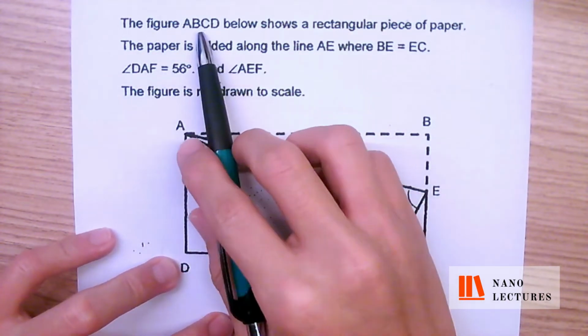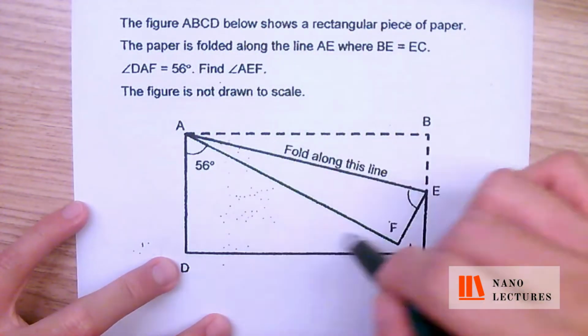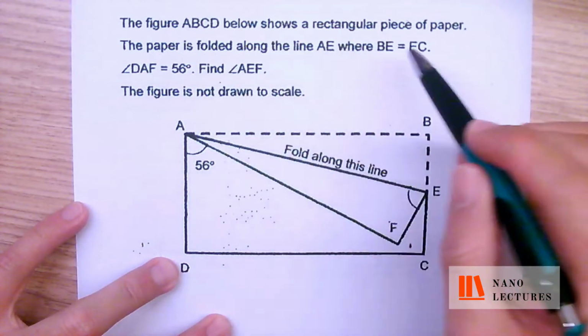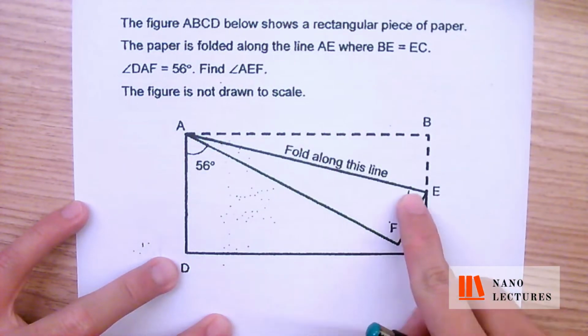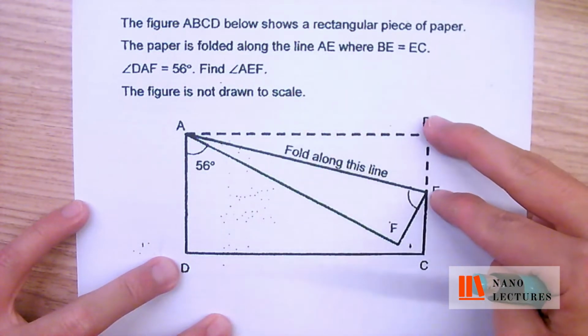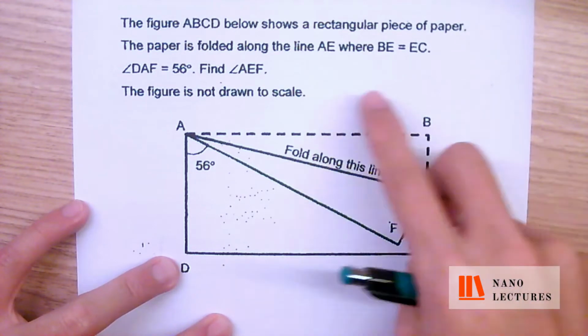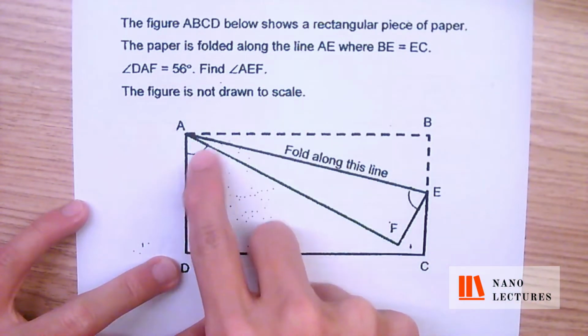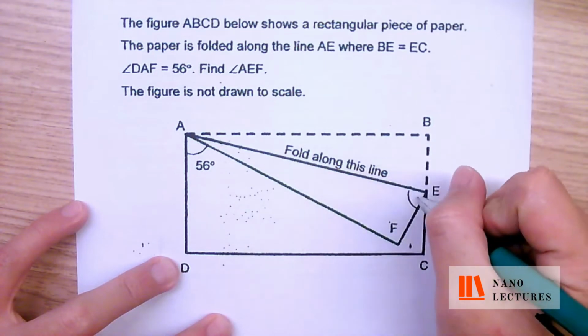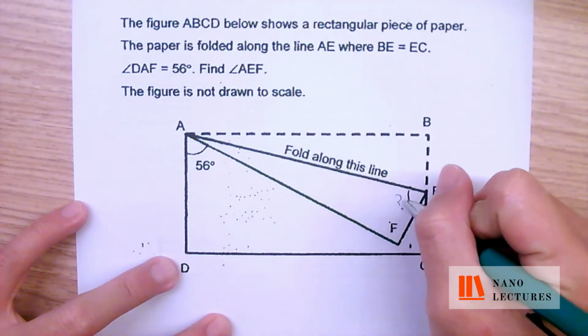The figure ABCD shows a rectangular piece of paper, and the paper is folded along the line AE, where BE is equal to EC. They are saying that this angle is 56 degrees, and we need to find AEF, which is this. So we're going to put a question mark here to remind ourselves.